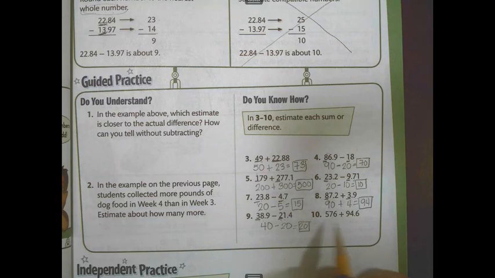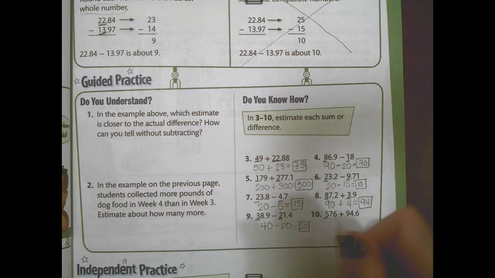576, we're going to round to the nearest 100. The 7 in the tens place is greater than 5. 5 or more, raise the score. This would become 600.